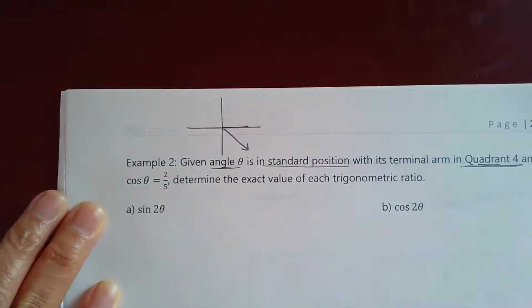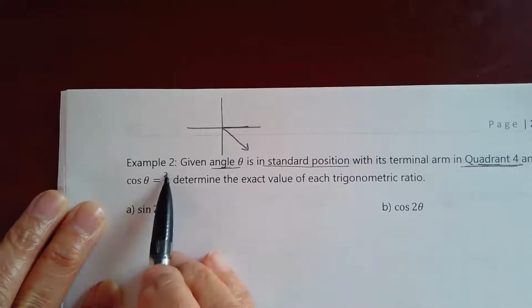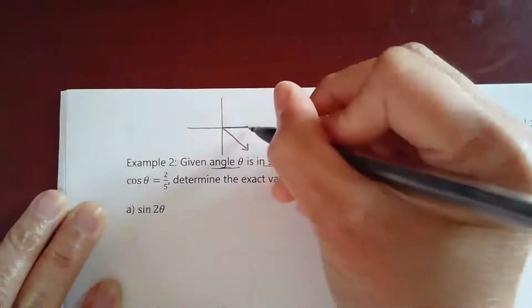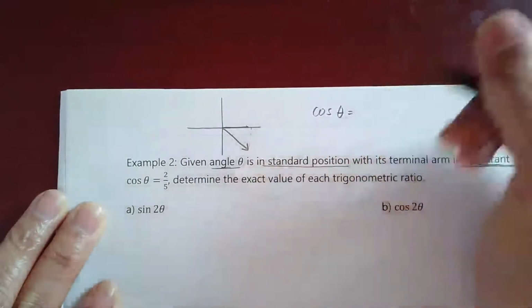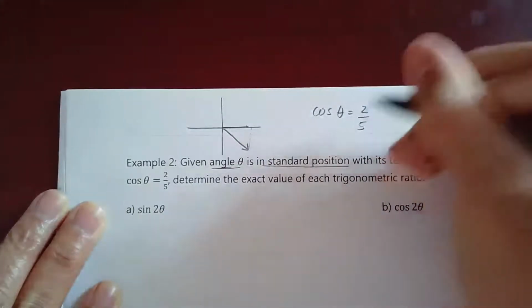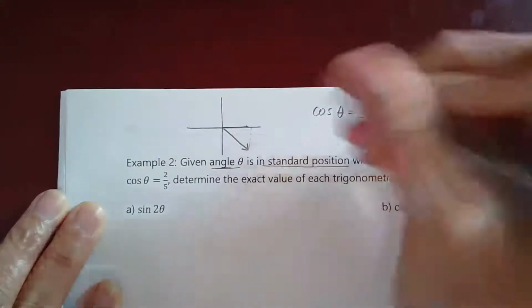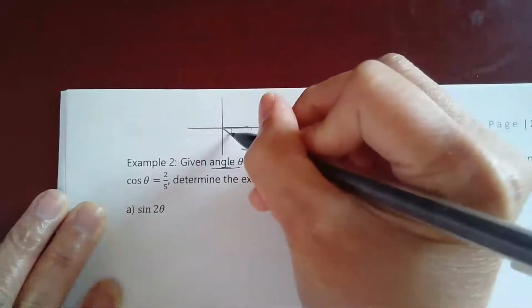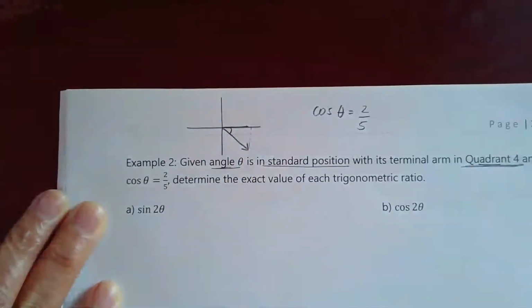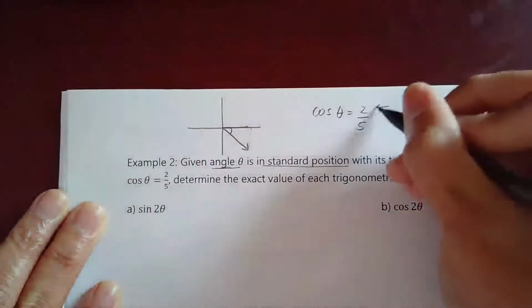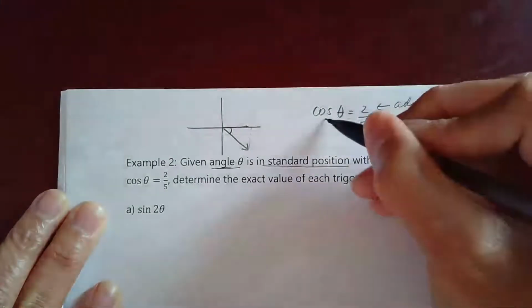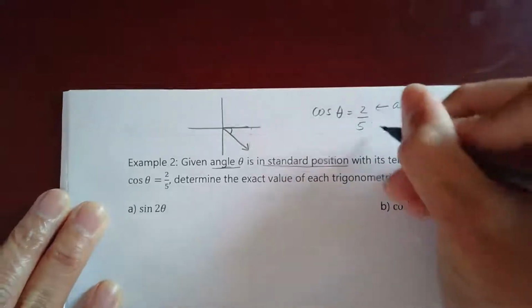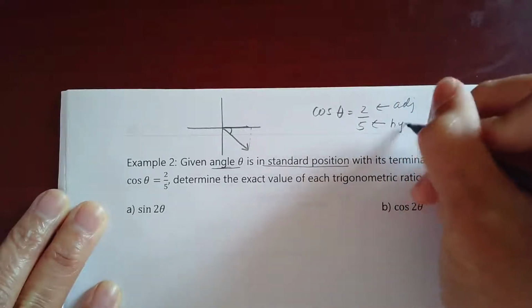And what they said is cos of theta is equal to 2 over 5. And that's the reference angle right there. This is going to be adjacent, because cosine means adjacent over hypotenuse.